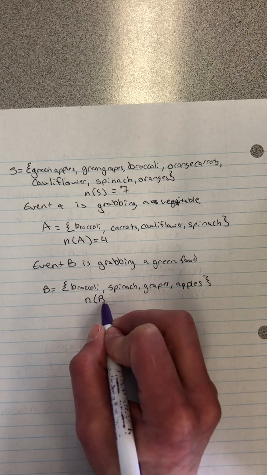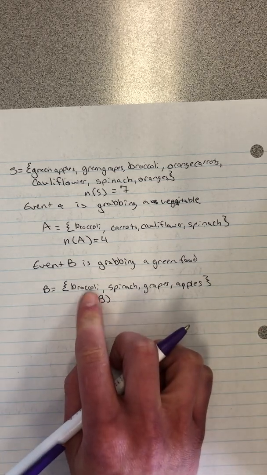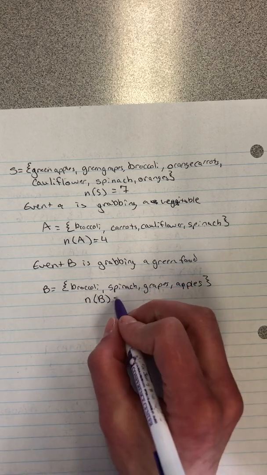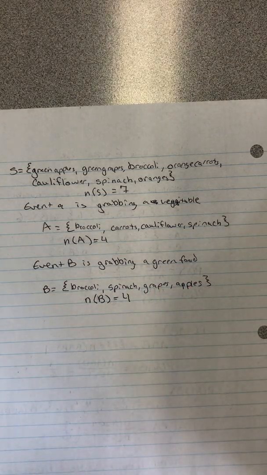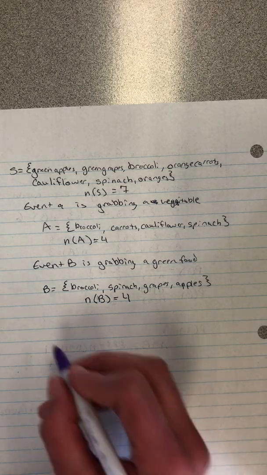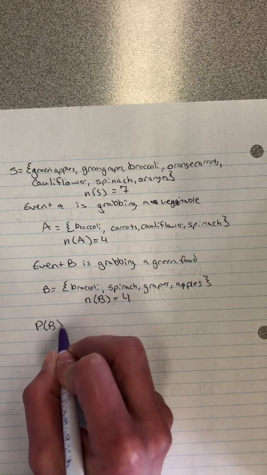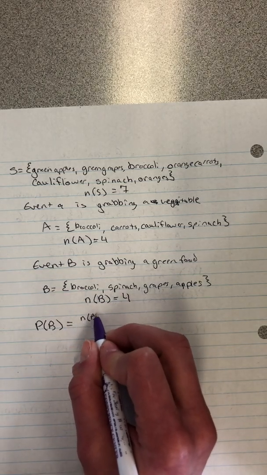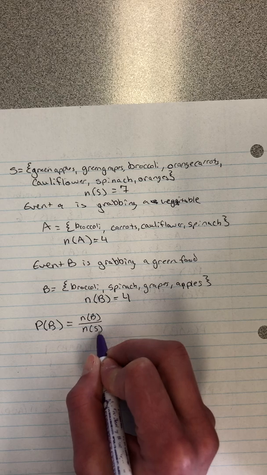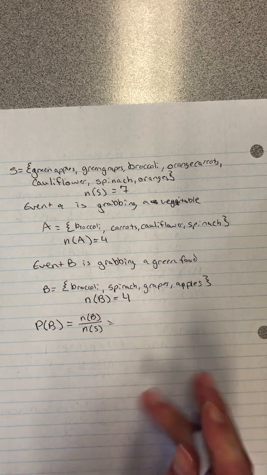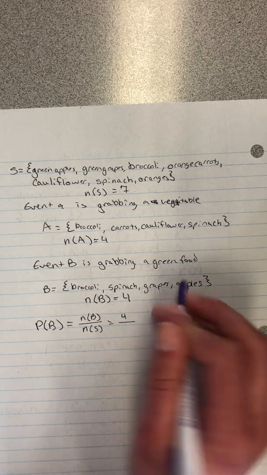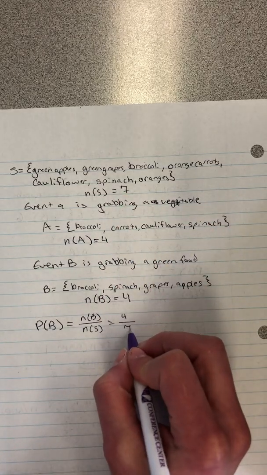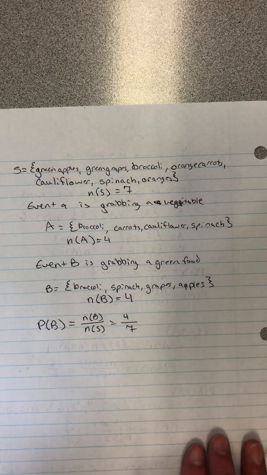So the number of total outcomes for event B is 1, 2, 3, 4. So let's find the probability of B. The probability of B, again, is the number of outcomes for B over the number of outcomes for our sample. Well, B is 4, and our sample is 7, so 4 over 7.